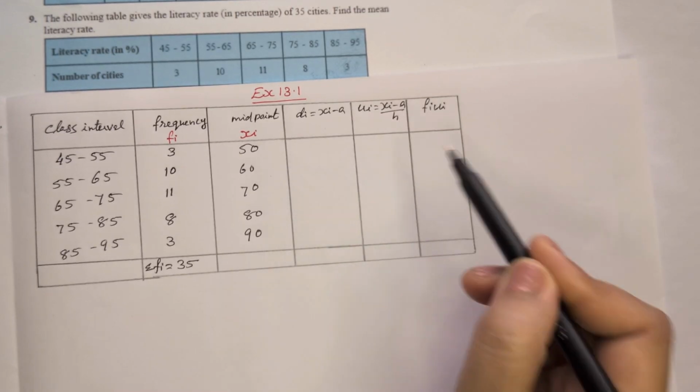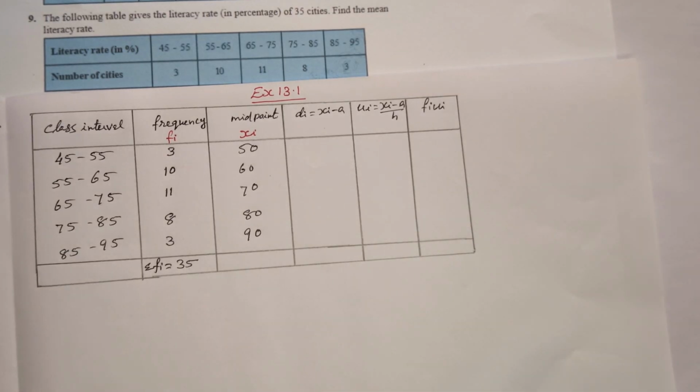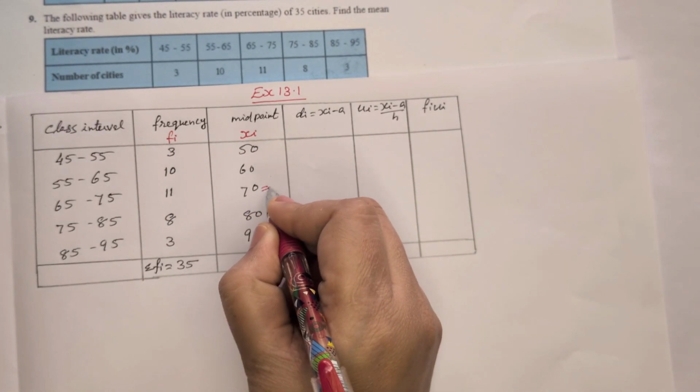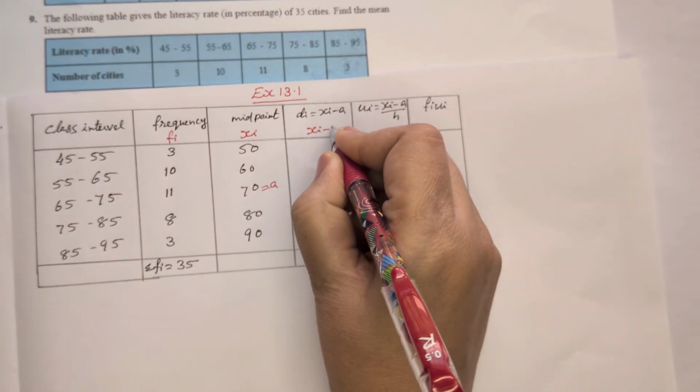Here we can see the midpoints are big numbers. So we have to go for the step deviation method. That is easy for the calculation work. We can take one of the numbers, that is the assumed mean, the middle one. So Hi minus 70.